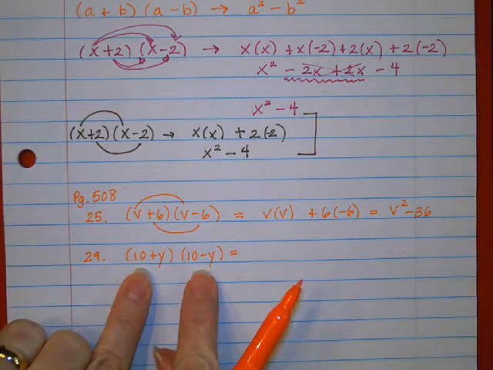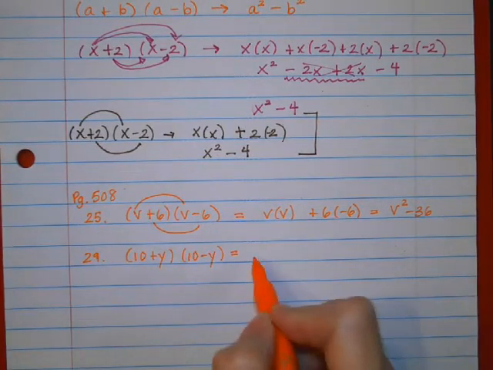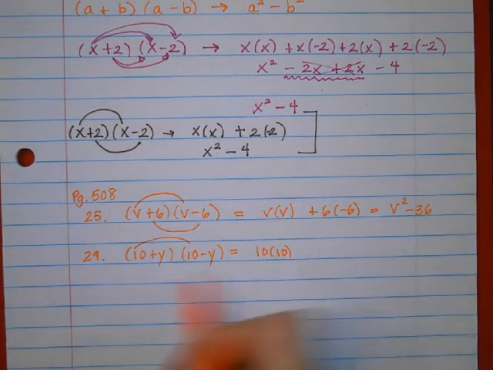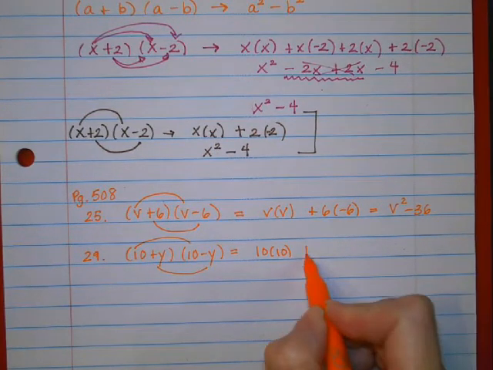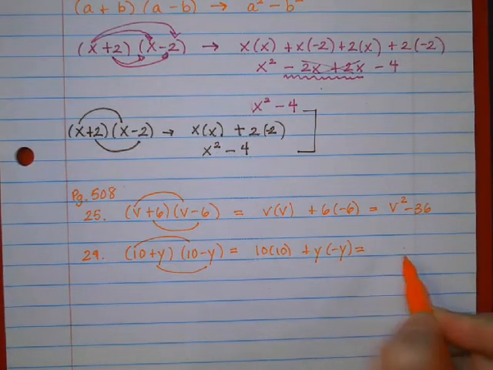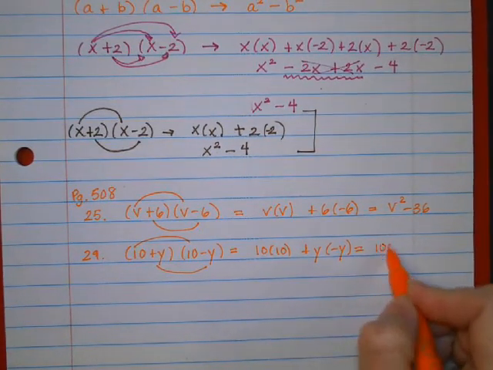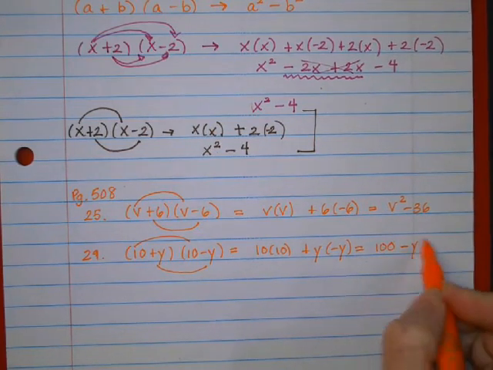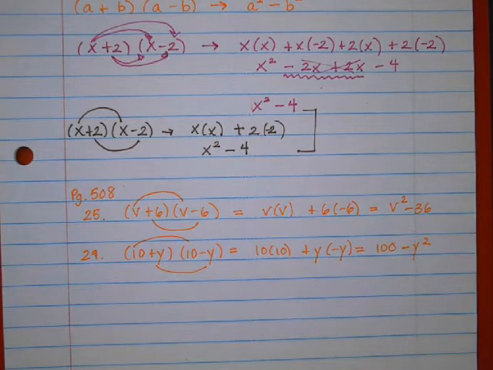Then it's a plus and a minus. So we're going to multiply the first terms together, 10 times 10. Then we multiply the second terms, positive y times negative y. And 10 times 10 is 100. And then y times negative y is negative y squared.